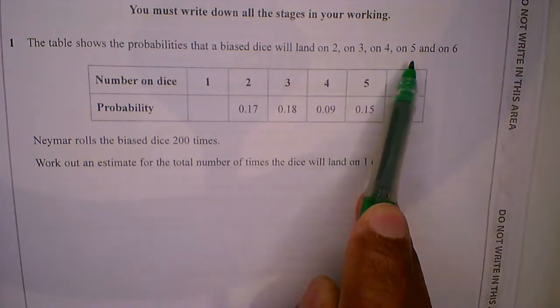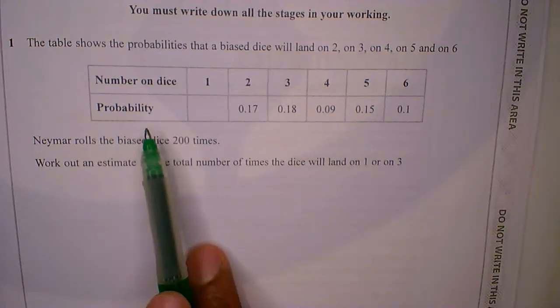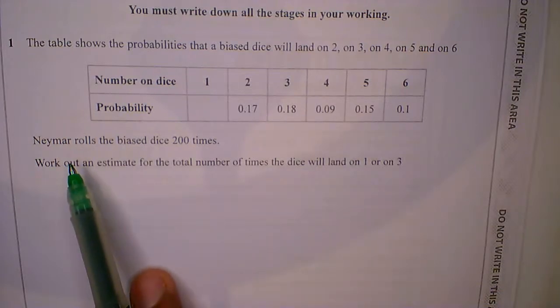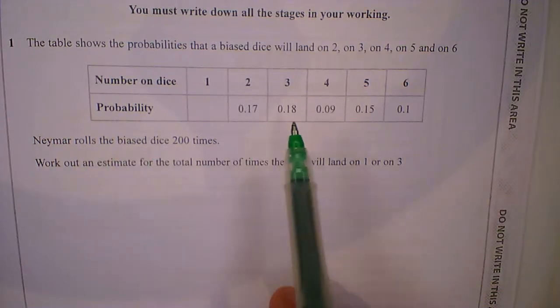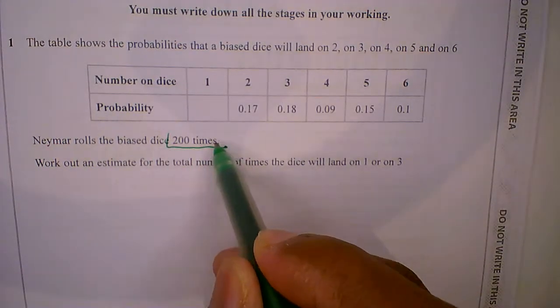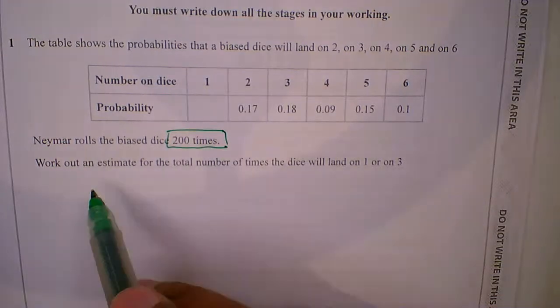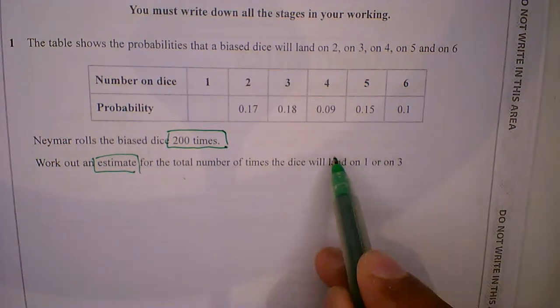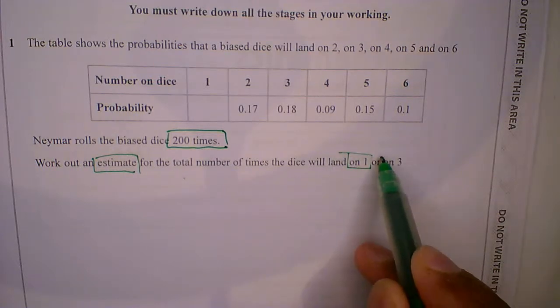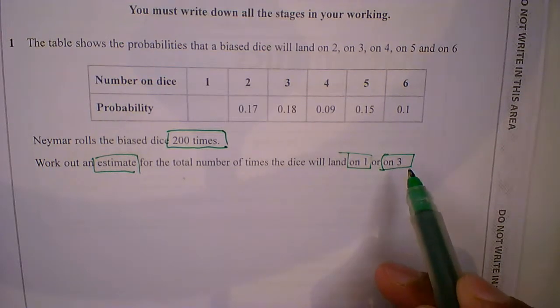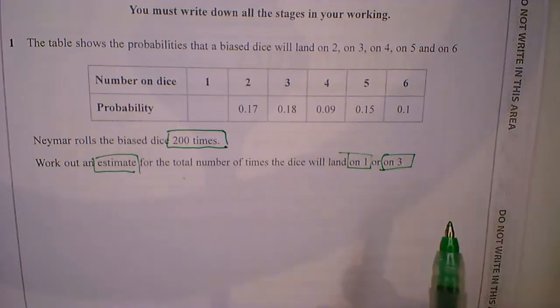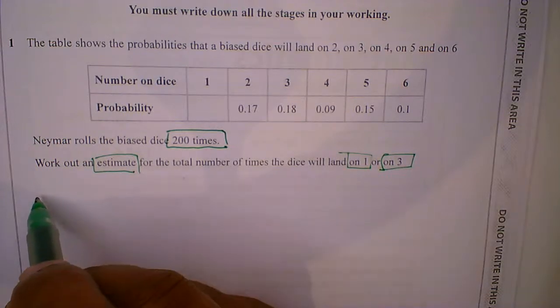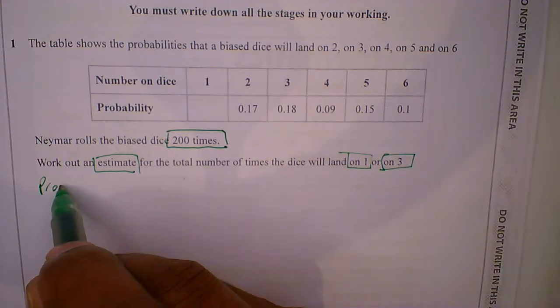So question 1, the table shows the probabilities that a biased dice will land on 1, 2, 3, 4, 5 and 6. And we've got our table. Neymar rolls the biased dice 200 times. Work out an estimate for the total number of times the dice will land on 1 or on 3. So this is the topic of probability tables, if you like.